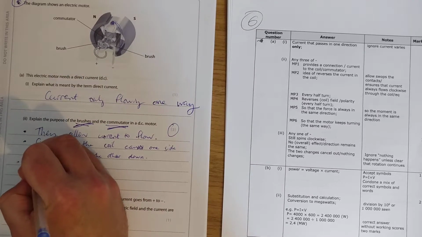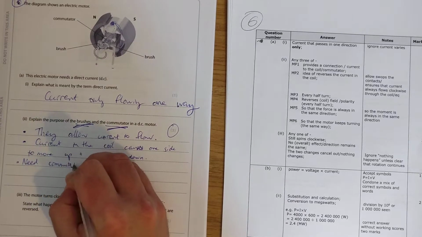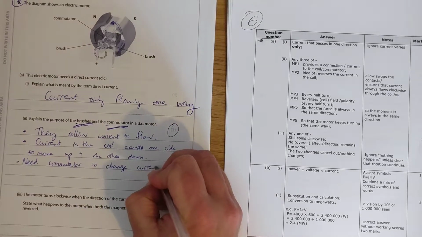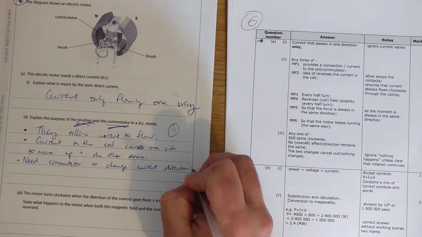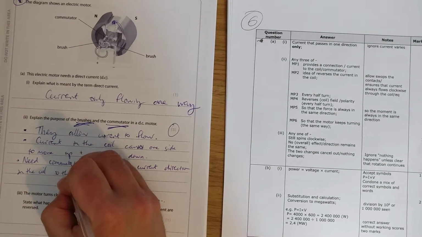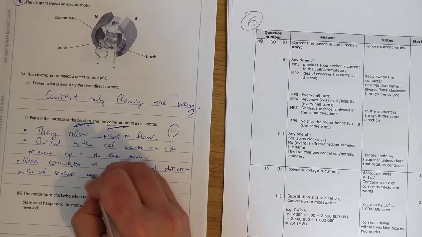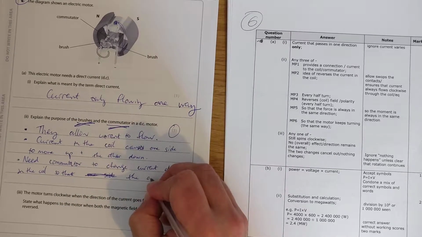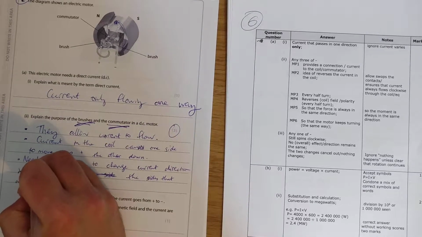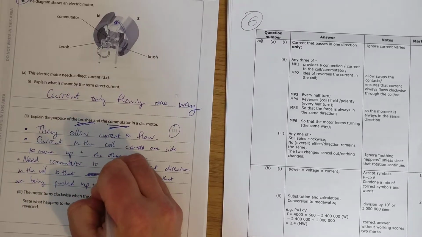We need the commutator to change the direction in the coil, so that the sides that are being pushed up and down change.